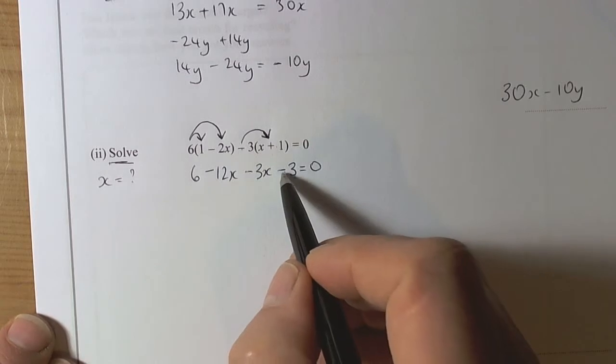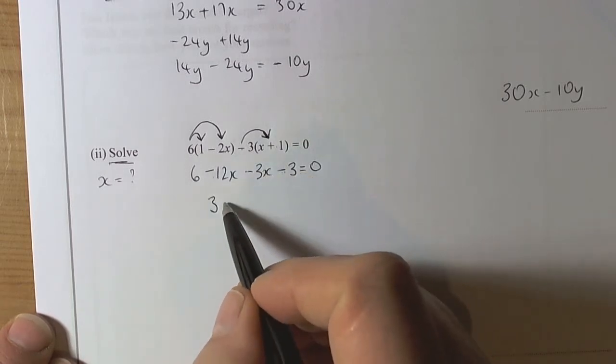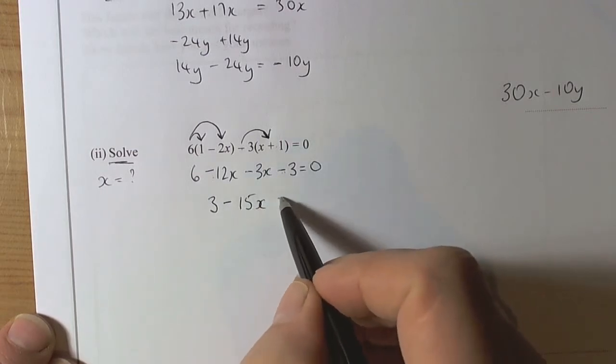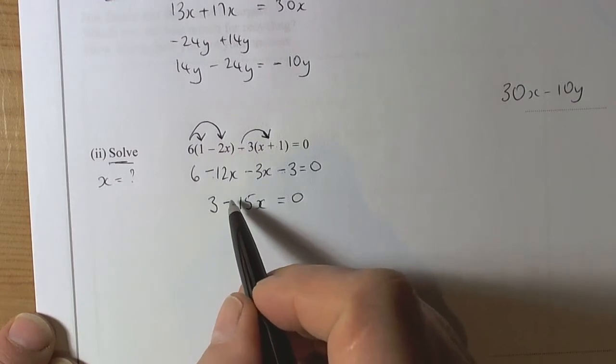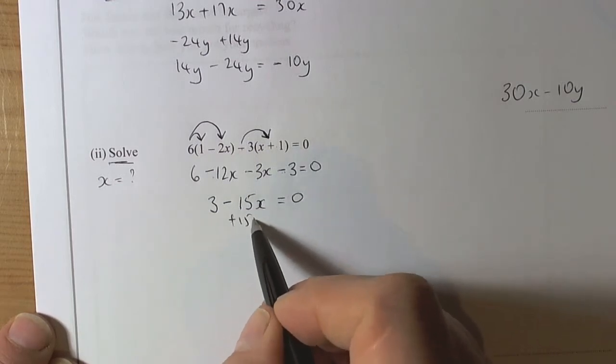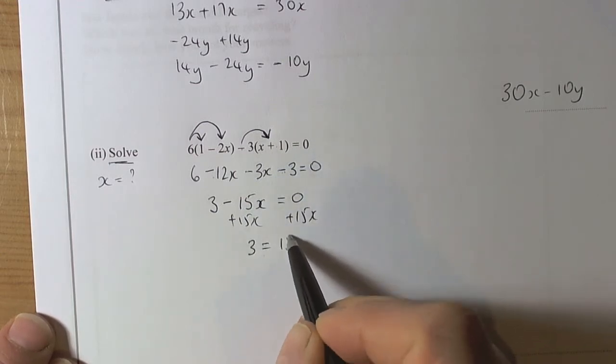Now we can bring like terms together. So we've got 6 take away 3, and then we've got take away 12x, take away 3 more x's, which takes us down to negative 15x, or take away 15x. And then we solve in the usual way. We prefer positive x's, so I'm going to add 15x to both sides. That'll give me 3 is equal to 15 x's.